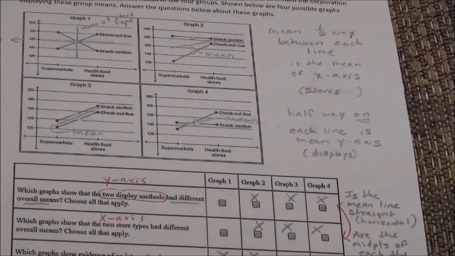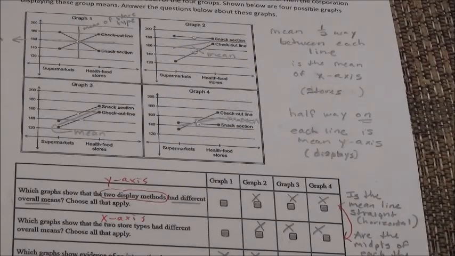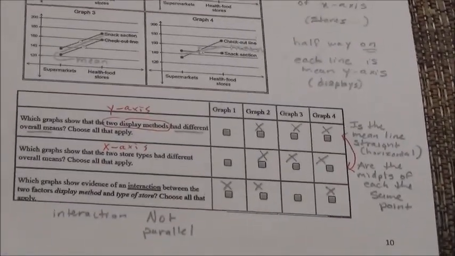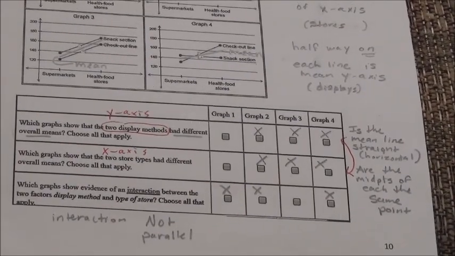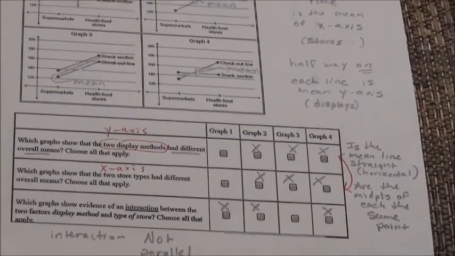If I'm looking at my y-axis, which was the top one, I am going to find halfway on each of my lines. And if halfway on each of my lines intersect in a point, then it is going to have the same mean. If they don't intersect in the same point, then they're going to differ. And then on the bottom one, it's going to be, are my lines parallel or not? If they're not parallel, then they're going to show an interaction.